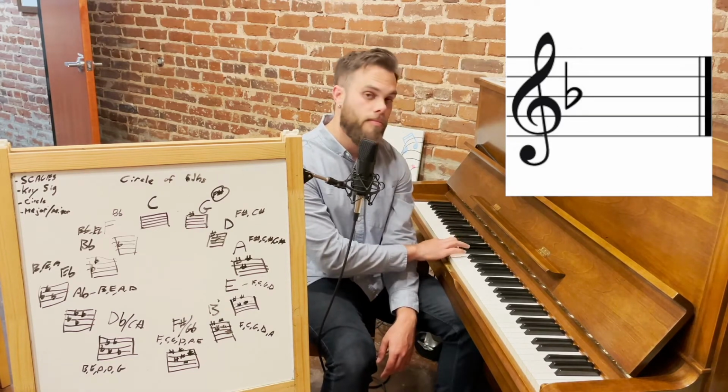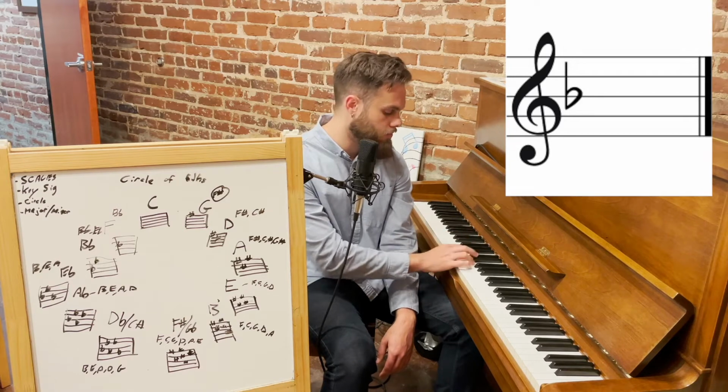So when we're doing flat keys, we actually correct the tritone by flattening the fourth, creating a B flat right there. And you can see that the key of F just has one B flat. So now let's go down to what's before F, which is a B flat. Check this out. If I don't correct the fourth, we have another tritone by just playing an E natural.